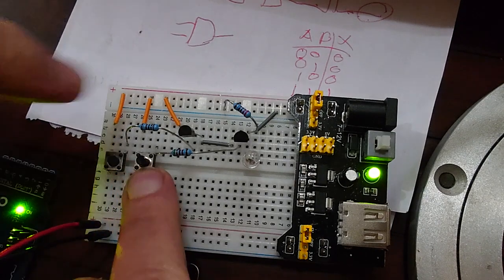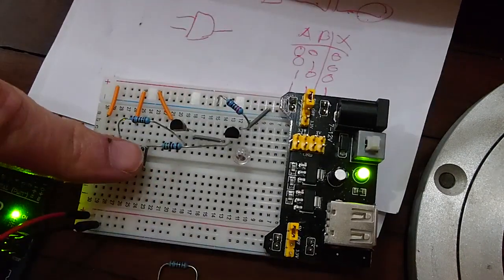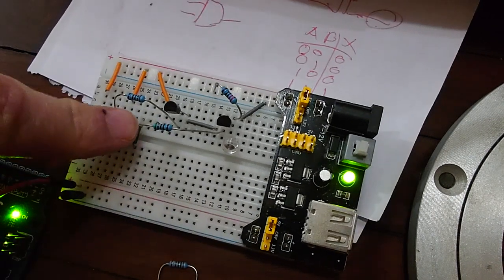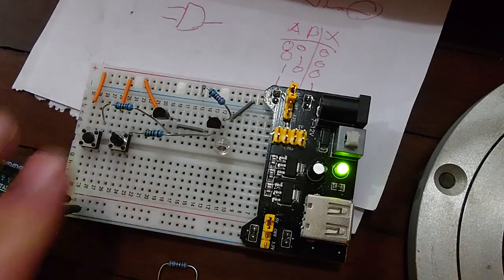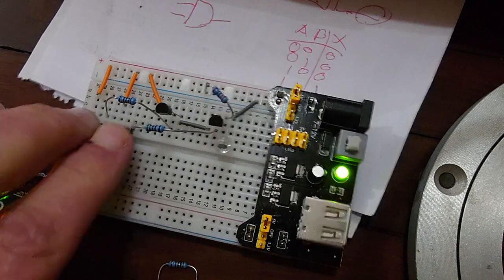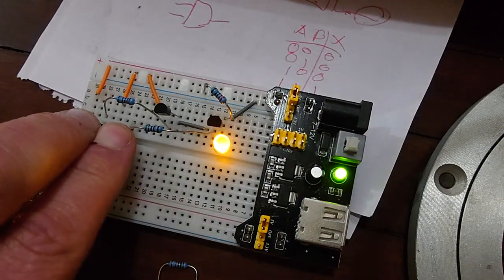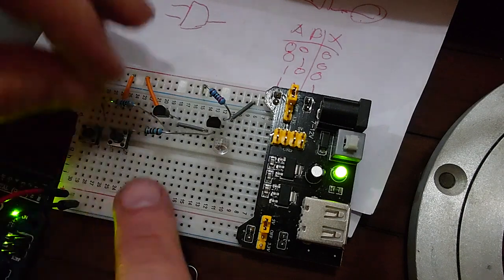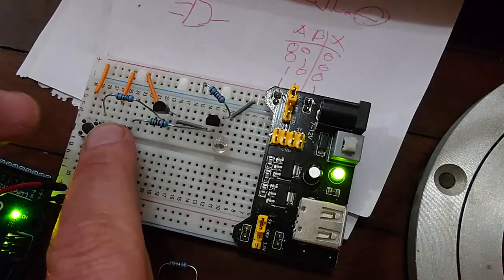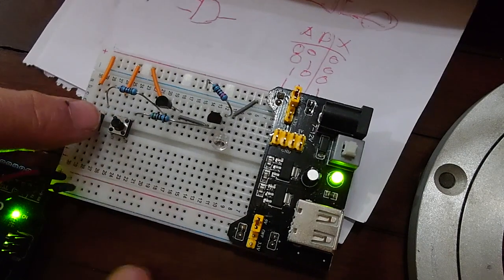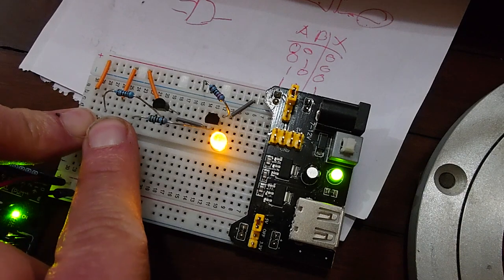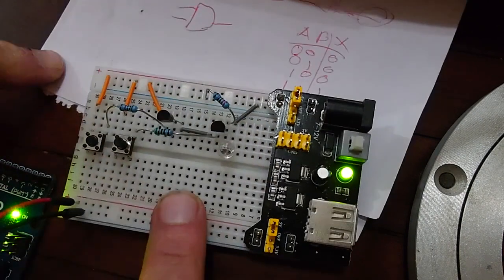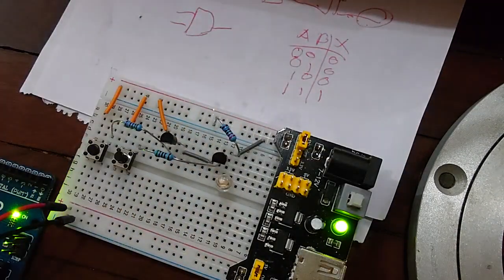But now that I've got my pull down resistor, fingers crossed, if I press this, it's not lighting up when I press B. It's not lighting up when I press A. But fingers crossed, when I press both, then it should light up. That was me touching the resistor that's causing the issue there. So just to prove it again, nothing from B, nothing from A, but A and B together will give me a 1 out. And that is the same as our truth table over here. And that's how we build an AND gate.